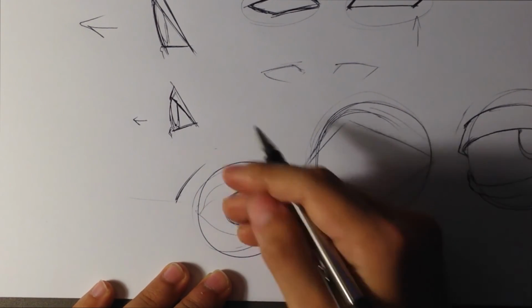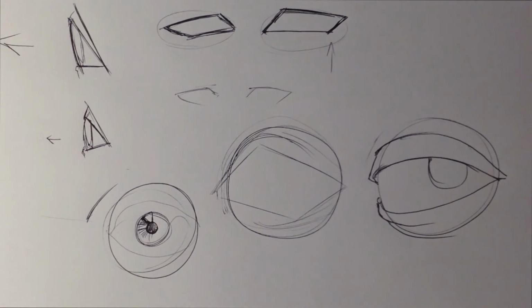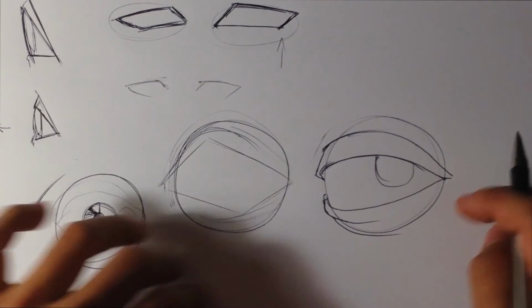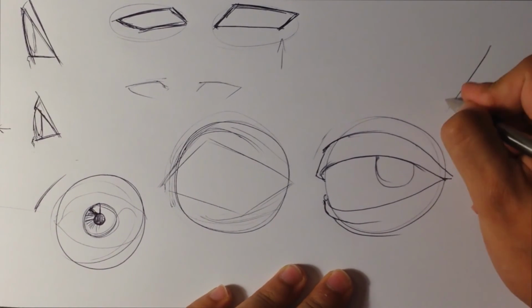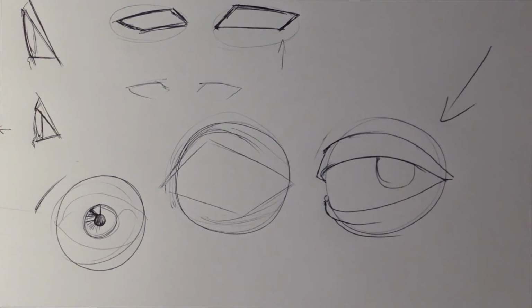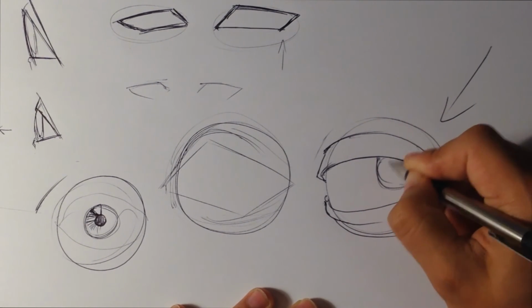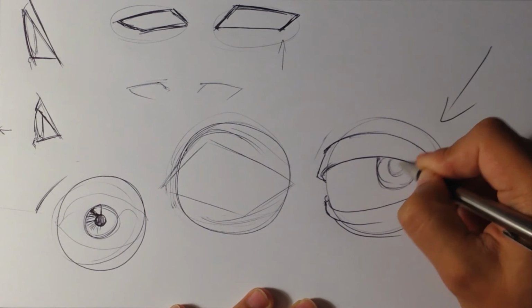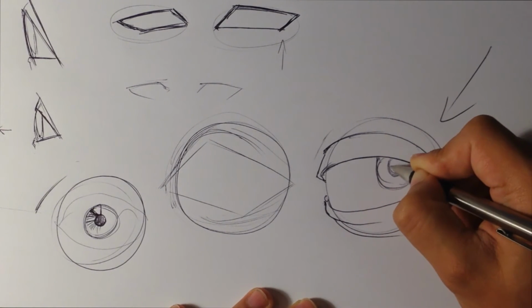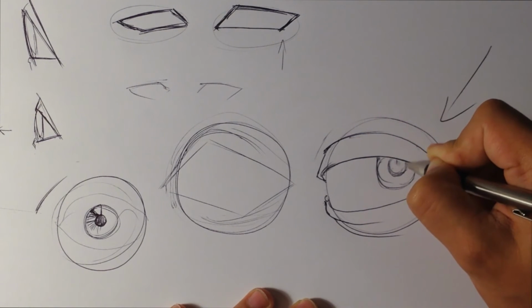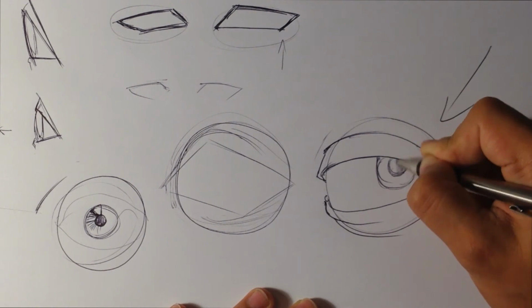The highlight. When we're talking about highlights, there tends to be two highlights when you're looking at an eye, and we'll use this eye right here. Let's say the light's coming from this side. Actually, this is really detailed, so take this one with a grain of salt because I know this is more of a style thing.